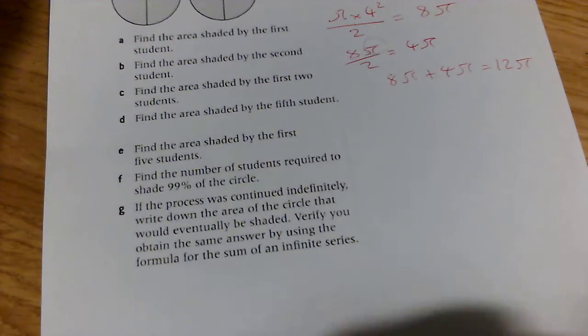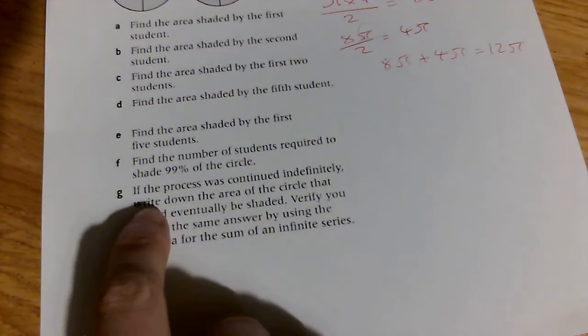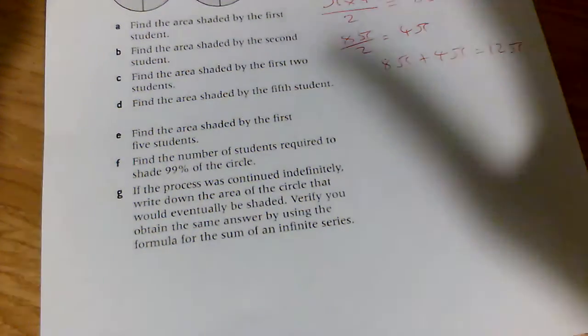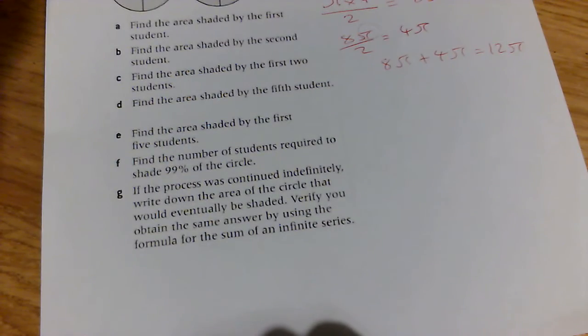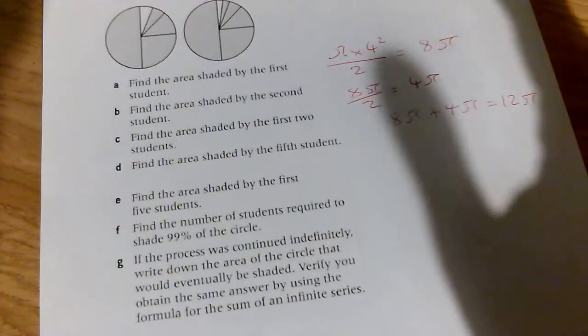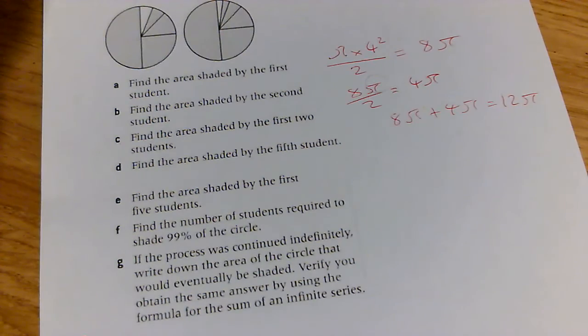Last question here, and this is the one that I previewed a moment ago with the interesting mathematical paradox. If the process was continued indefinitely, write down the area of the circle that would eventually be shaded. Now, this is a question that troubled mathematicians for centuries before, around the 18th century, it was finally answered. So this is not a trivial question at all. It's asking, if you carry on shading half and a half and a half and a half, are you ever going to completely finish shading the circle in? Well, it's an interesting question.